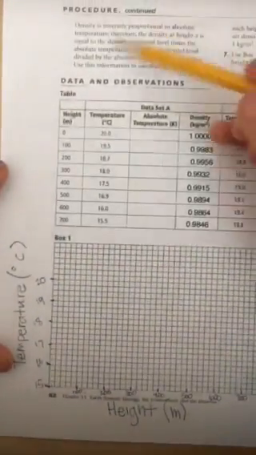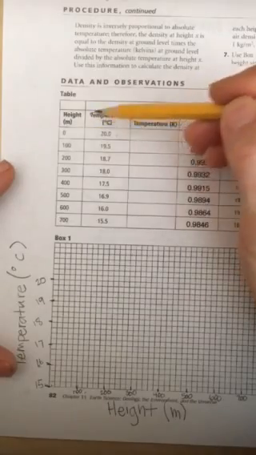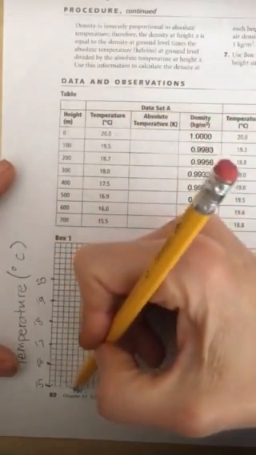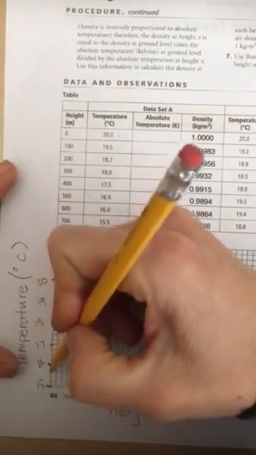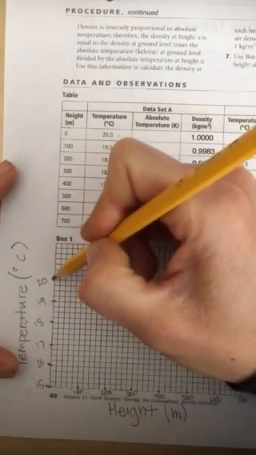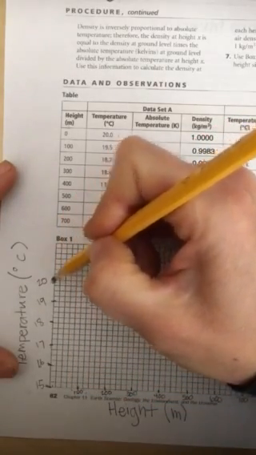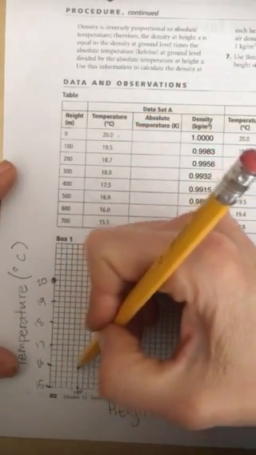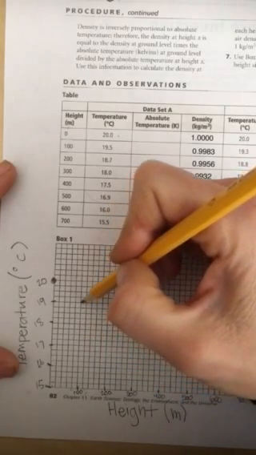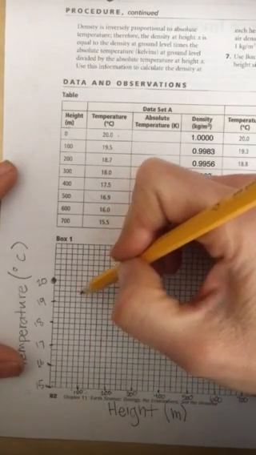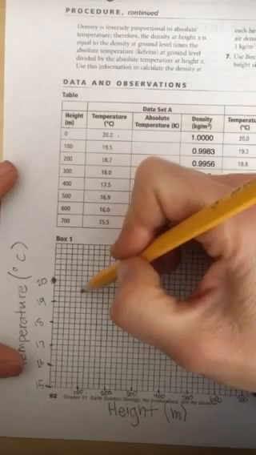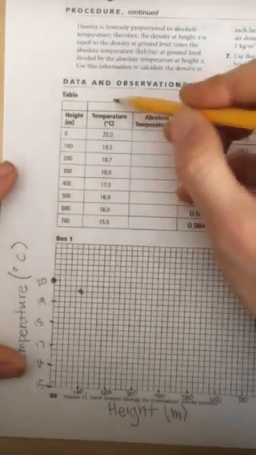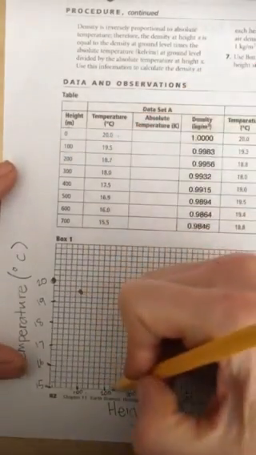So then we're going to go to our graph and our data sets. So at height 0, temperature is 20. So at height 0 here, we go straight up to 20 and put a dot. Then at height 100, temperature is 19.5. So at height 100, we go straight up. So this was 19, this is 20, so 19.5 is right in the middle, right there. Now we continue doing this with all of our data.